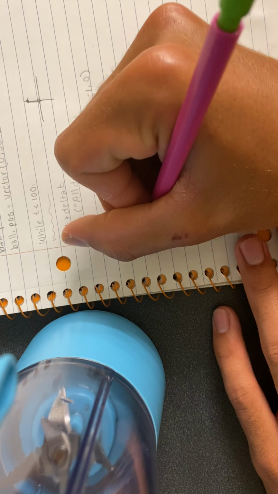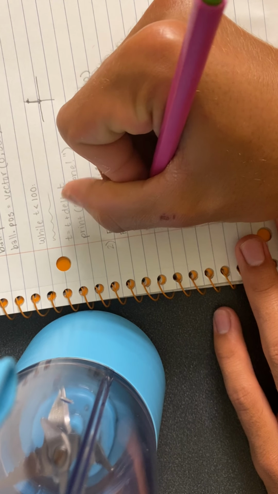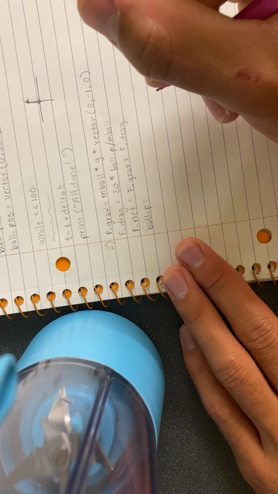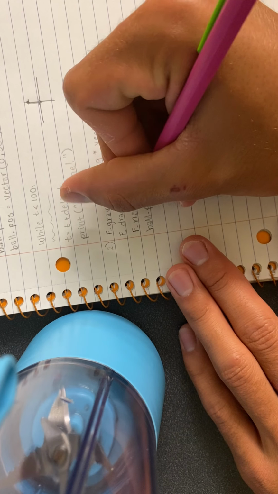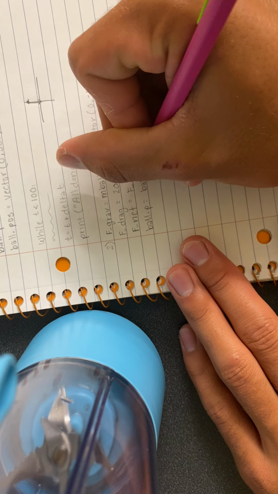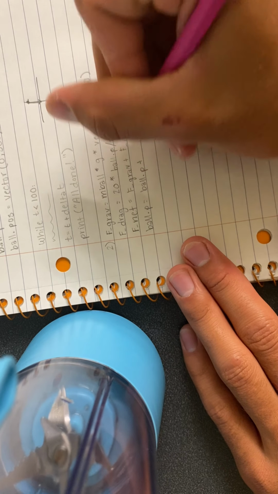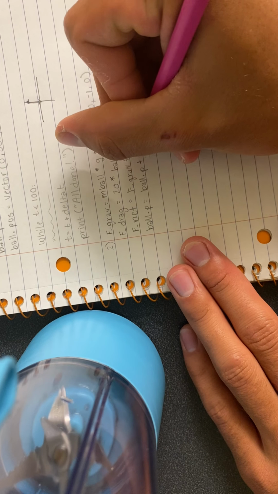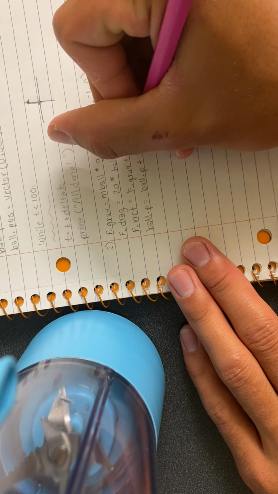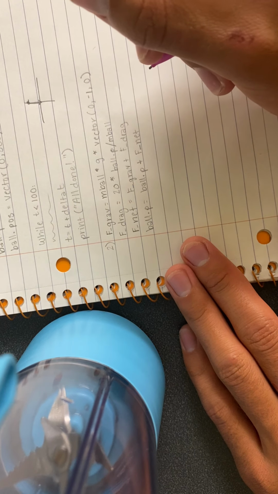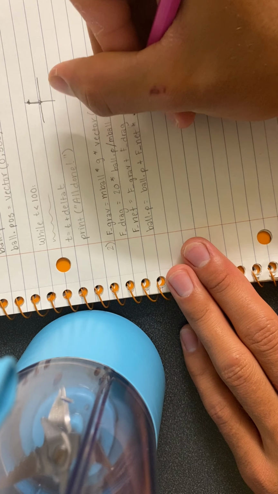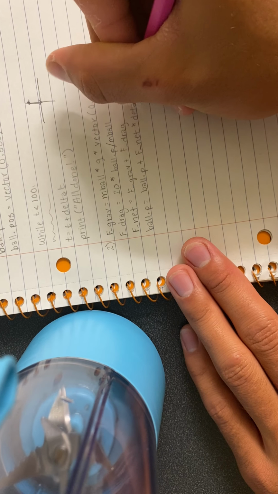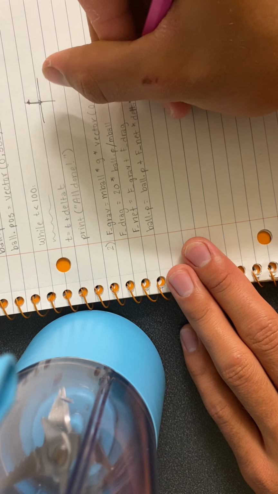And now we want to update the ball's momentum. In order to update momentum, we have to take the initial momentum, and then we have to add to that the net force multiplied by the time step.